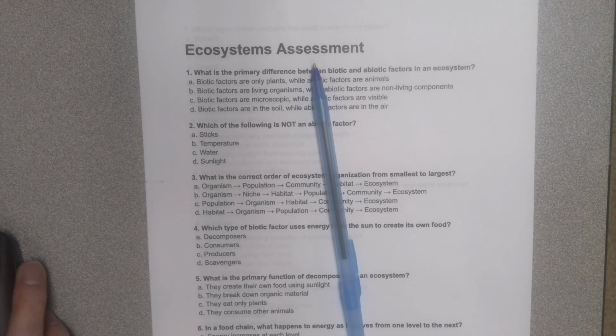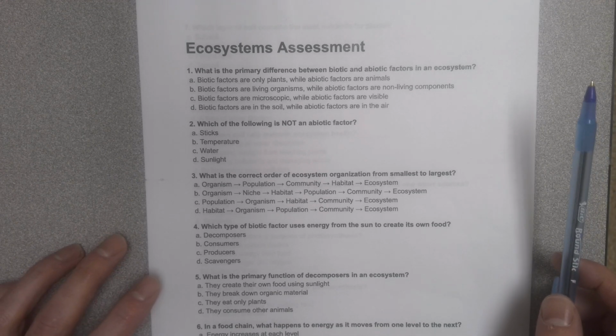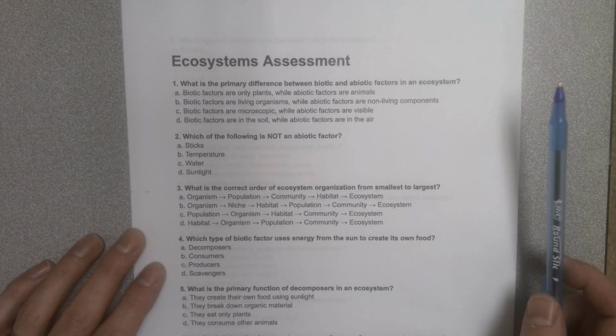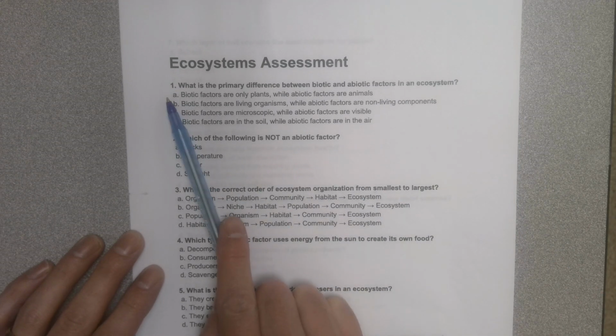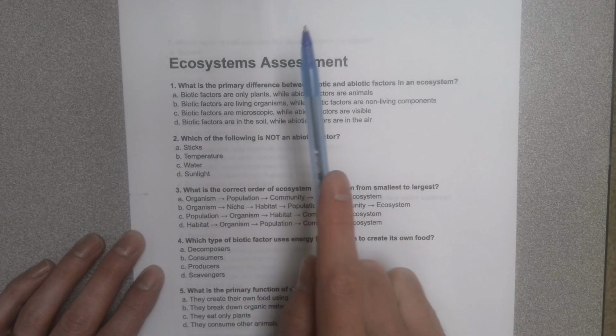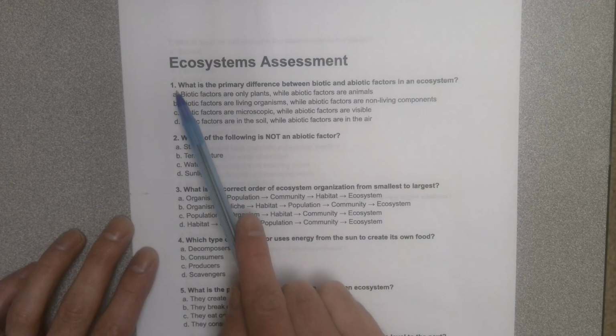All right, ladies and gentlemen, boys and girls, this is the read aloud for the ecosystems assessment today. So please make sure that if you need to rewind or pause the video at any point, you do so. We'll go ahead and start it off with question number 1 on your paper. And don't forget to put your name on your paper and to put your name on your bubble sheet where your answers will go. Okay, now let's start with number 1.